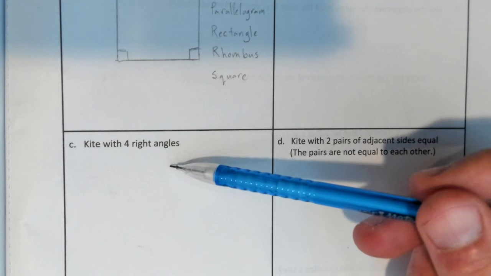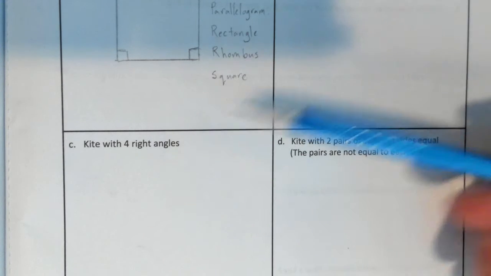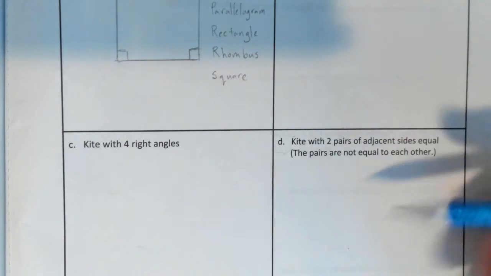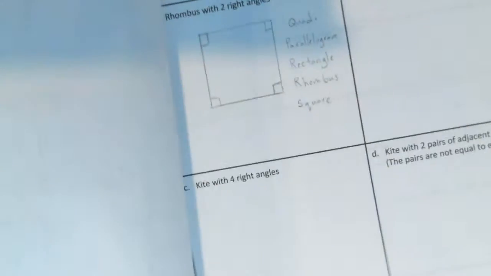Kite with 4 right angles, now that's interesting. And a kite with 2 pairs of adjacent sides equal. But the pairs are not equal to each other. That's going to be a weird one. Take your time with that. Experiment, play, very light pencils. Because what you're going to find is that a lot of times your shapes end up being something else.